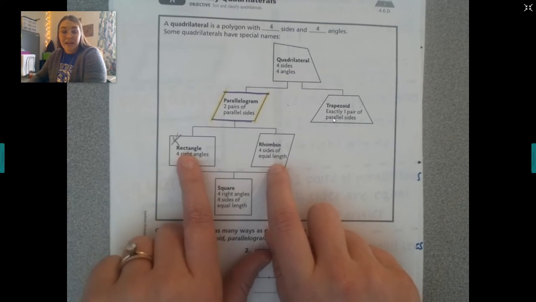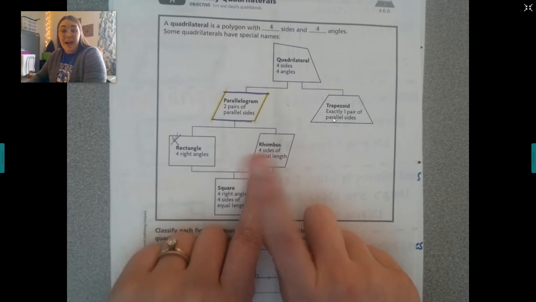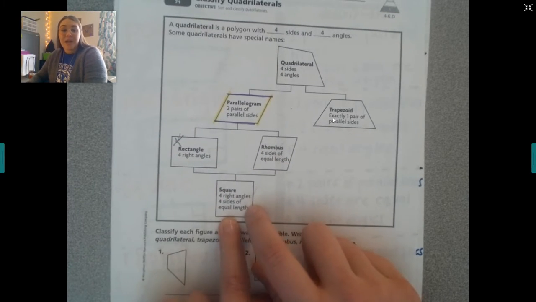So if it has the right angles, it's a rectangle. If it has the equal length, it's a rhombus. And then we have a square. It has 4 right angles and 4 sides of equal length. So it's both of those together.